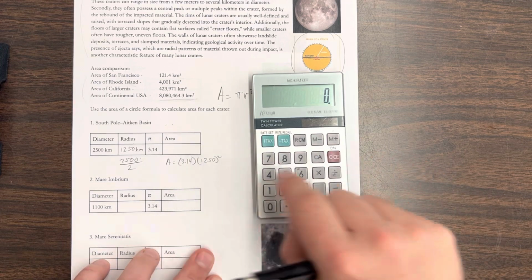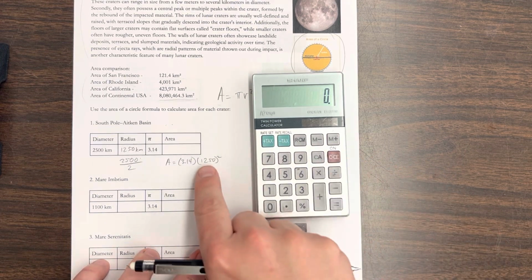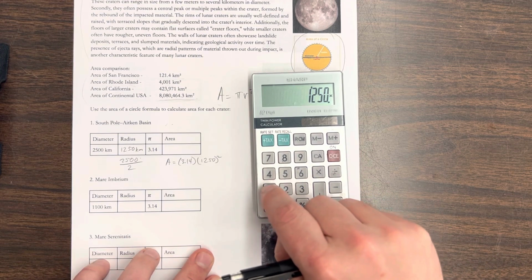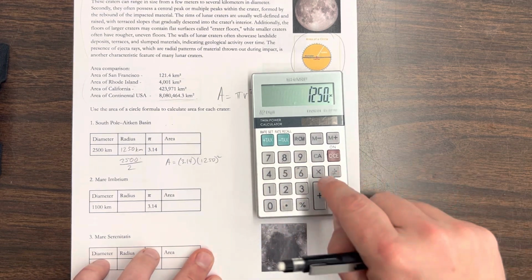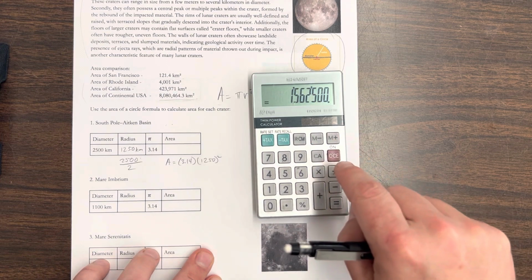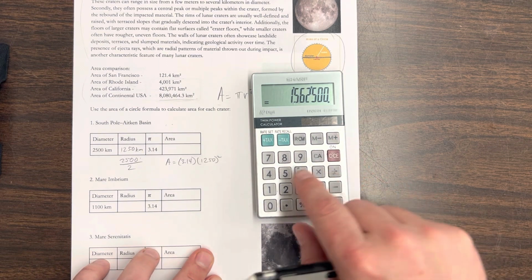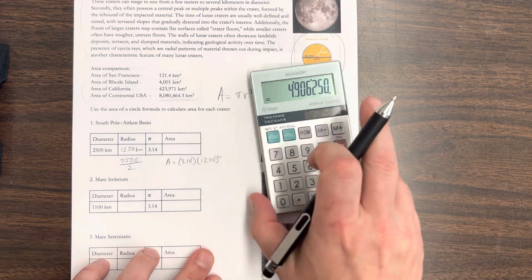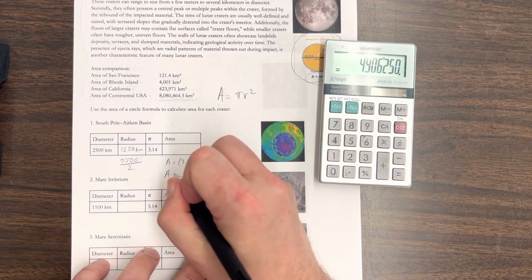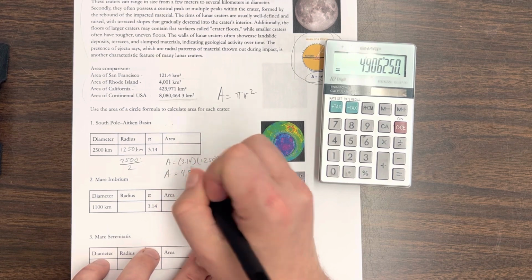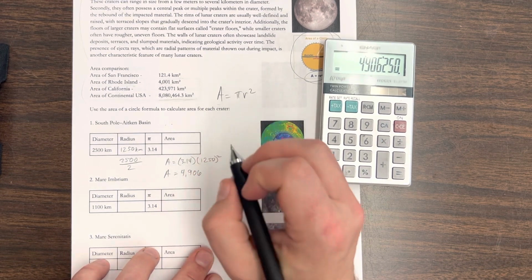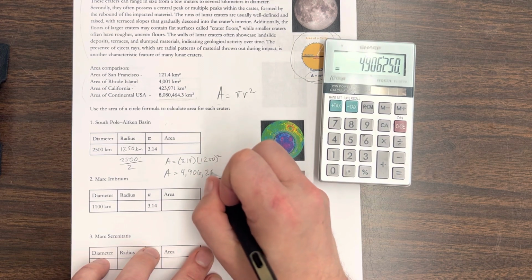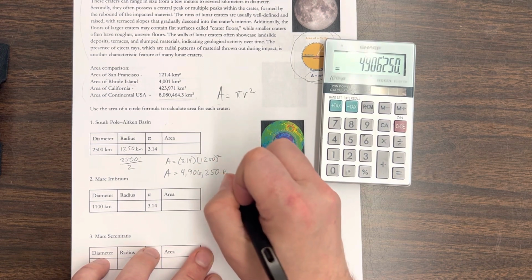So we'll just calculate this through now. Actually, I'm going to do the square first. 1,250 times 1,250 equals 1 million plus, times 3.14 equals an area of 4,906,250 kilometers squared.